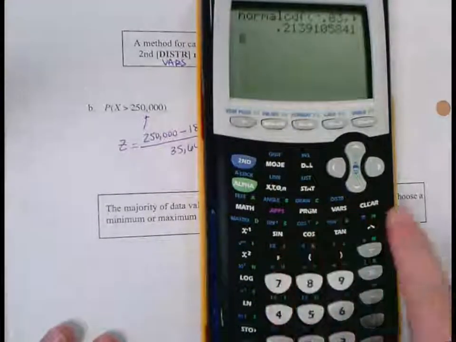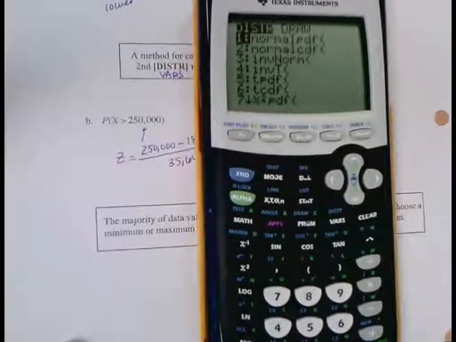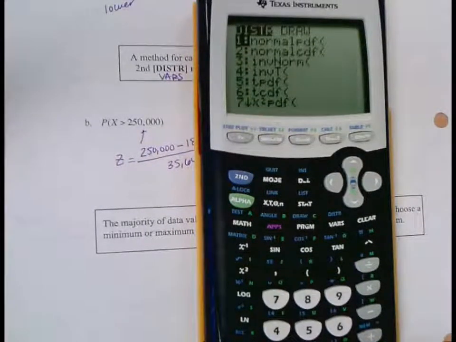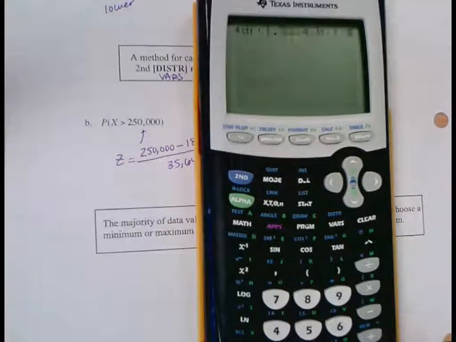So you want to go to second vars for the distribution, DISTR, option 2 for normal CDF, and here you're either typing in the lower and the upper, or you're typing the lower comma upper if you have the black cover. So my lower is 1.93, my upper is 4. Go to paste, hit enter.